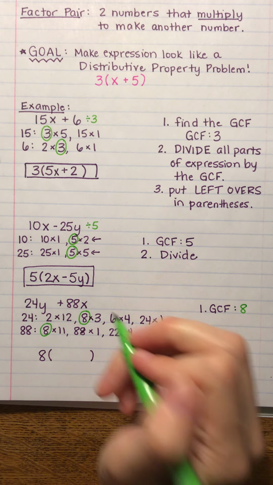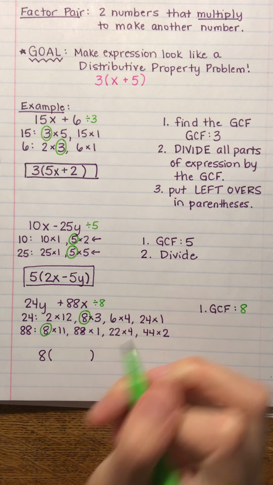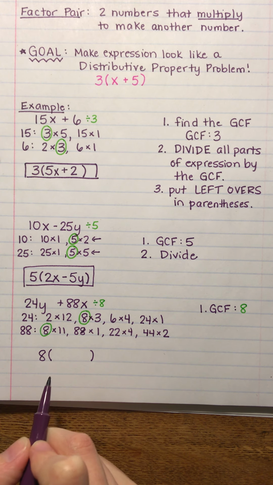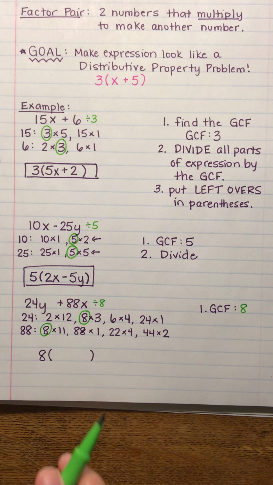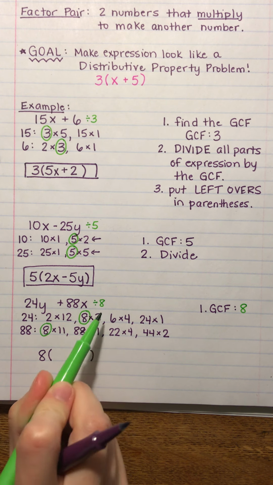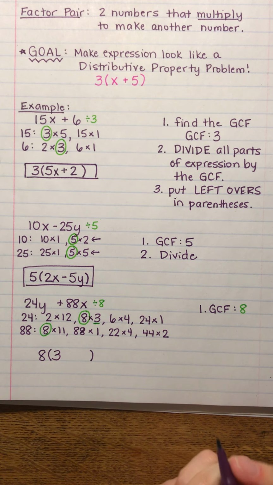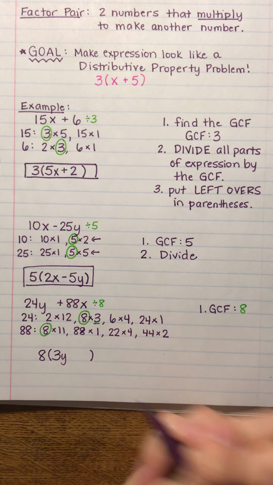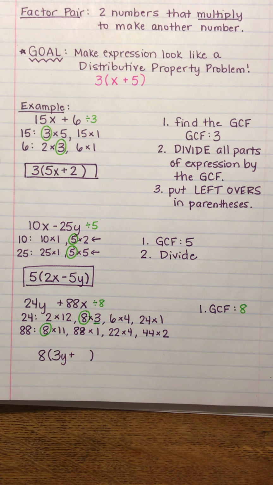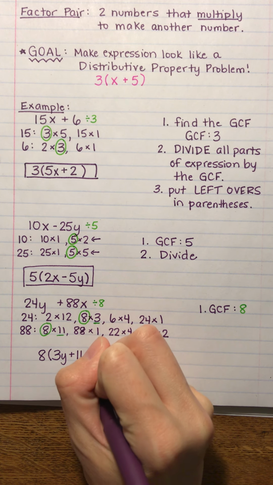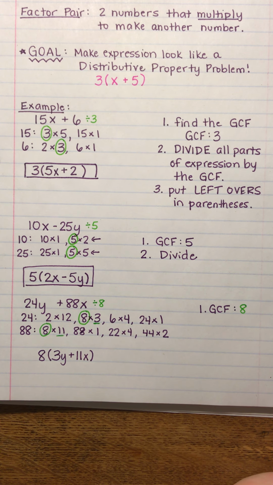And now my job is to divide each part of the original problem by 8. And I'm going to put my leftovers in here. Now remember I said in that last problem that your answers are already here. So when I do 24 divided by 8, my answer is right there in the problem already. I can write down the number 3 and I've got to keep the variable with it. So the y stays. I put the addition sign back. 88 divided by 8. Again, my answer is right there. I don't even have to really think about it. 11 is left over. And I put an x at the end.